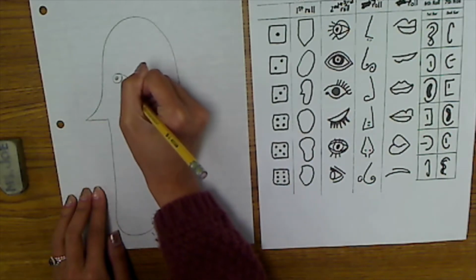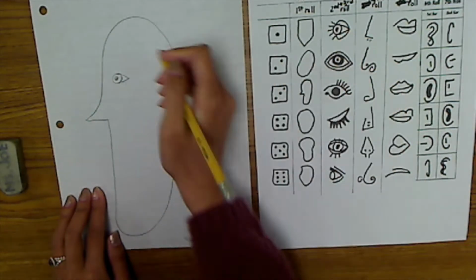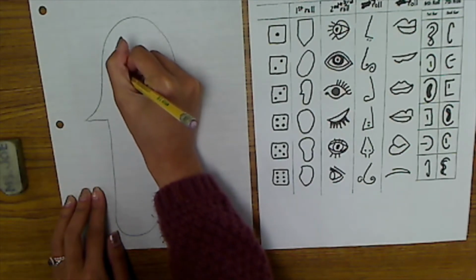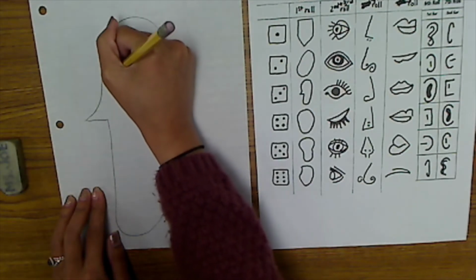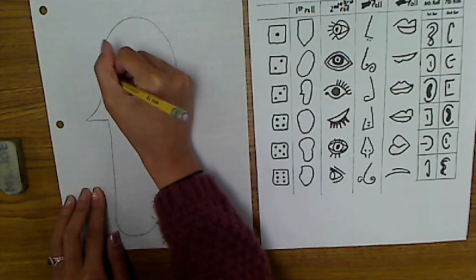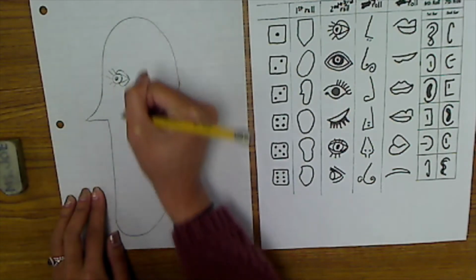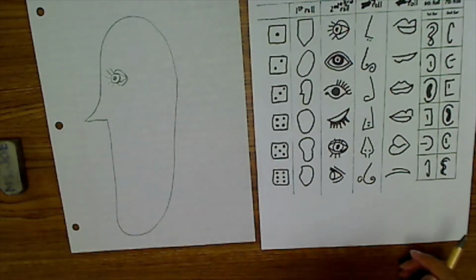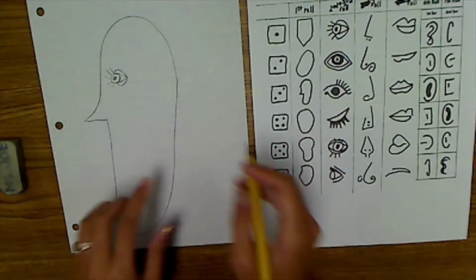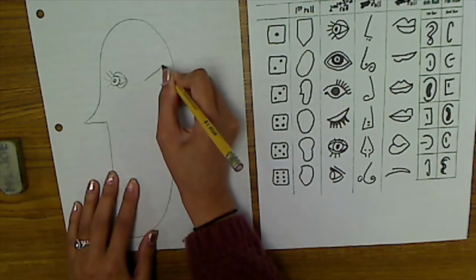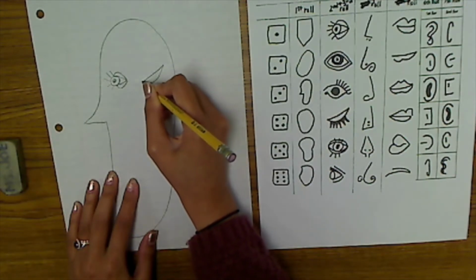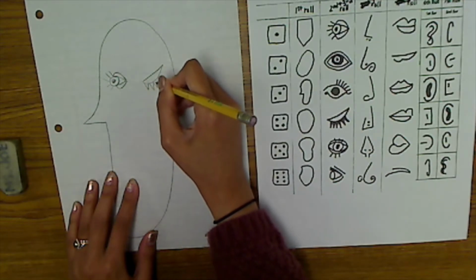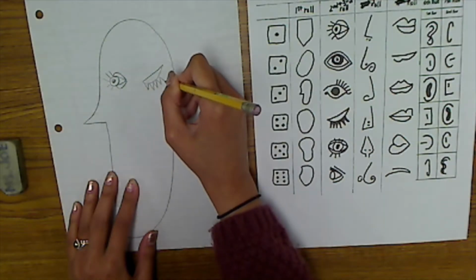There's a little triangle right there, and then these shapes around the edges, and then here's some eyelashes. Okay, so that's my first eye. I need a second eye, so I'm going to do this one right here. So I'm just going to kind of copy that shape, and then I need these eyelashes on the bottom. They're kind of just triangle shapes like this.